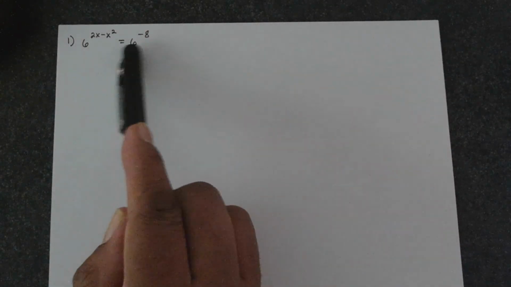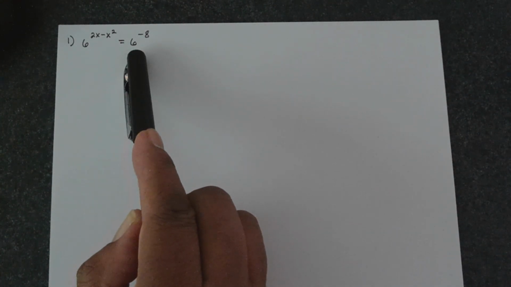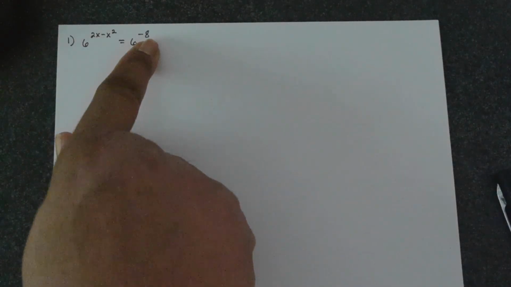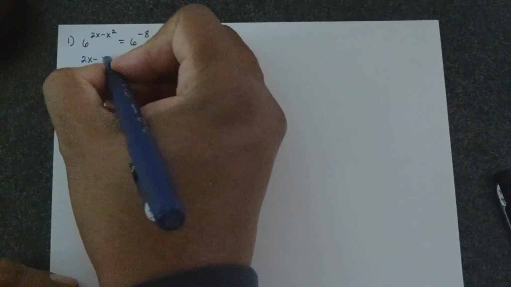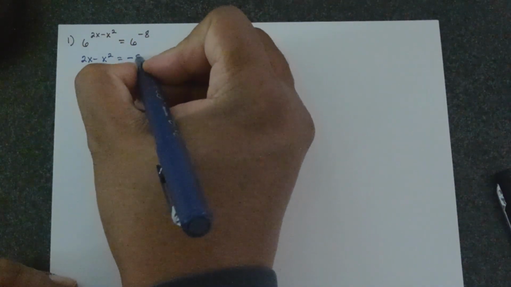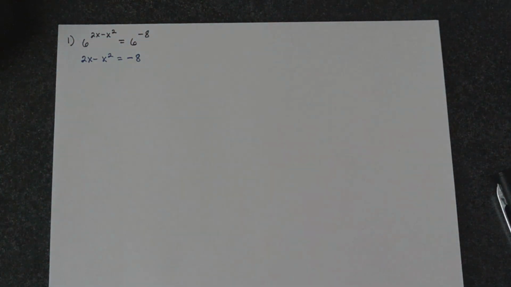And in this case here, we got the bases that are exactly the same, as you can see. So that means here, with these exponential equations, when the bases are the same, we can set this exponent to be equal to that exponent. So I can set 2x minus x squared is equal to negative 8. And then we go ahead and solve this quadratic equation because the highest exponent is x squared.